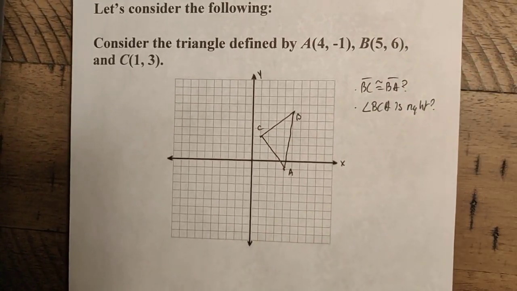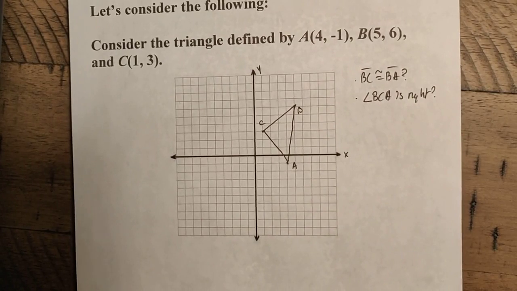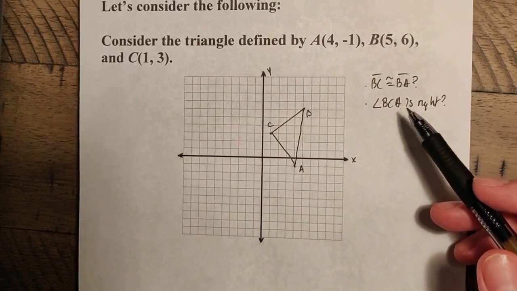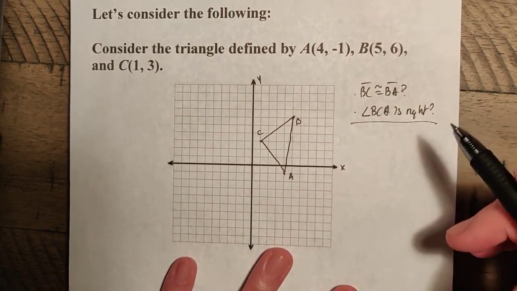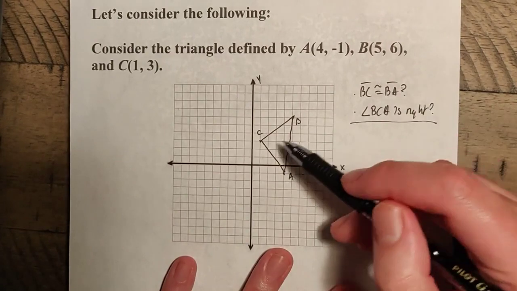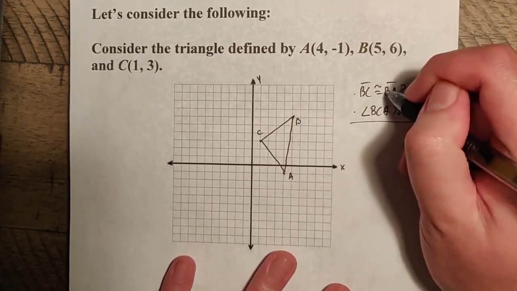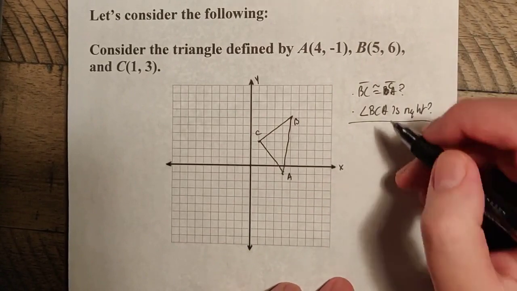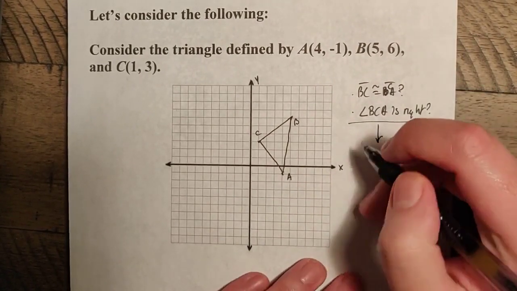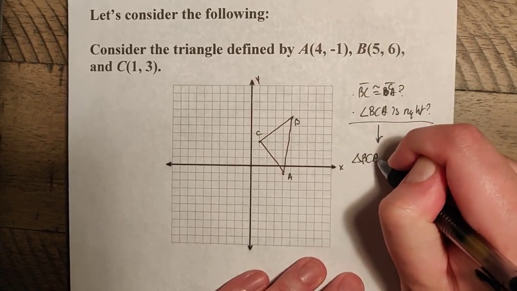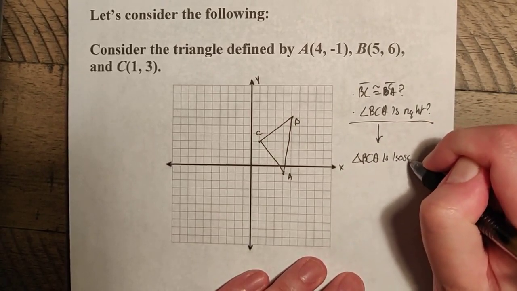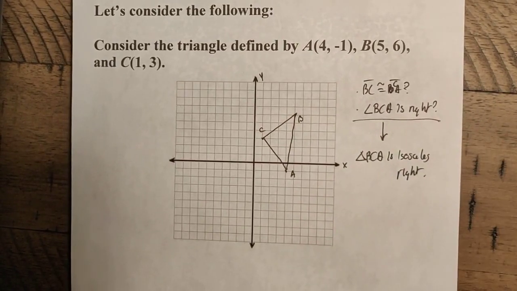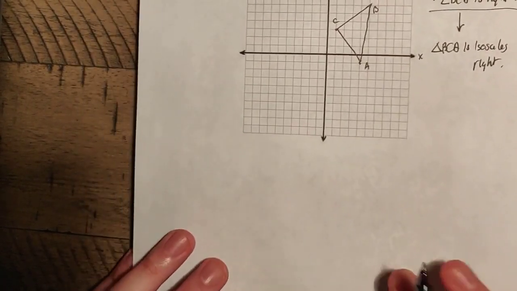Now, do we know that? I don't know. But maybe we can try to convince ourselves that this is the case here. If BC and CA are congruent and BCA is a right angle here, it stands to reason that this triangle BCA is an isosceles right triangle. We don't know if it is, but I think we can actually show that here. So we're going to focus on this.